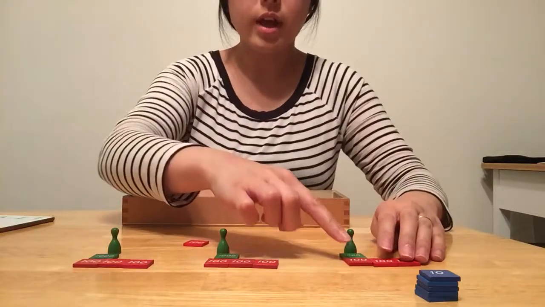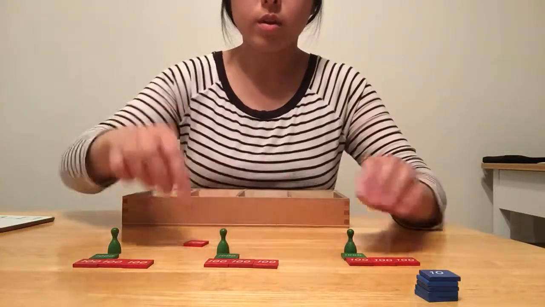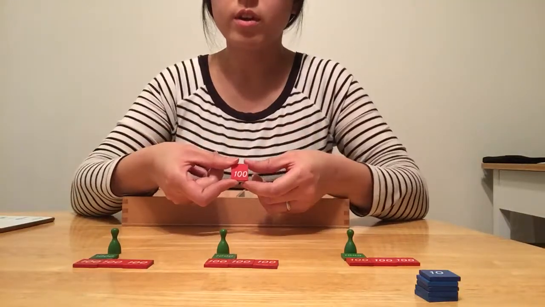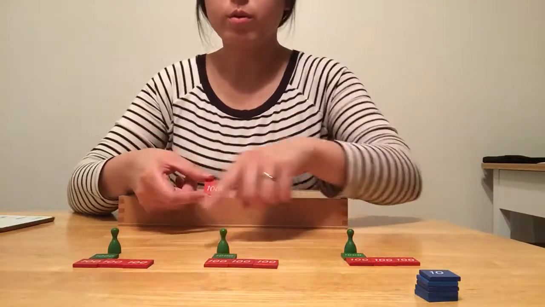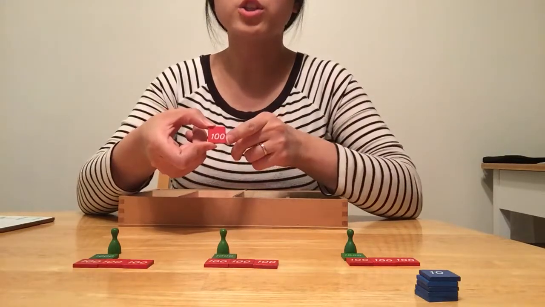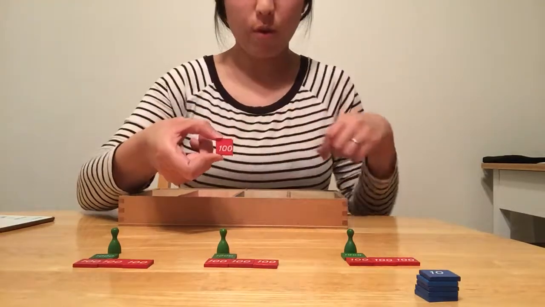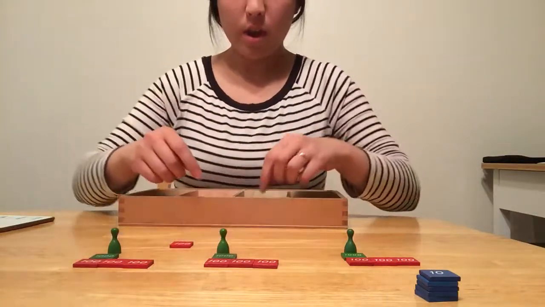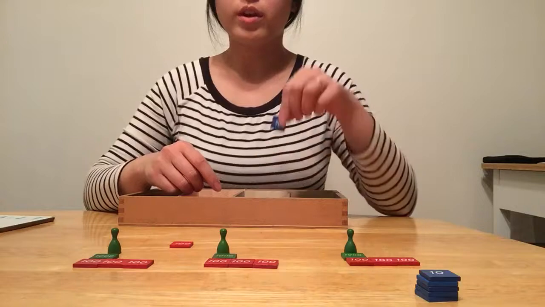And you can see that I ran into the same situation as before. I only have one 100 left, but I have 3 groups that I need to split this up evenly with. So I am going to exchange this 100 for 10s.